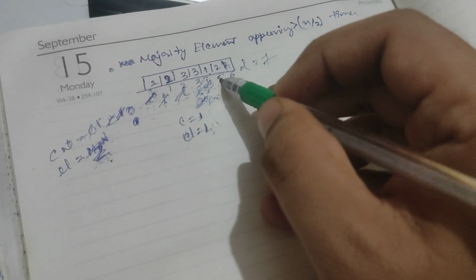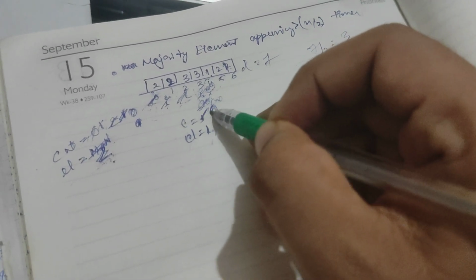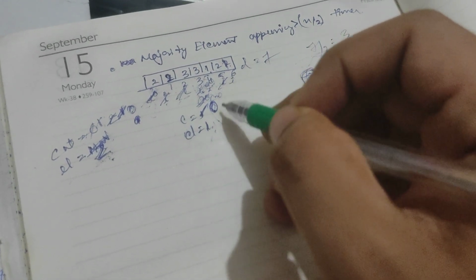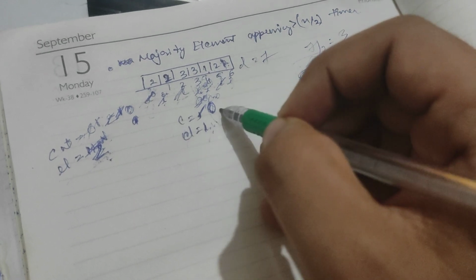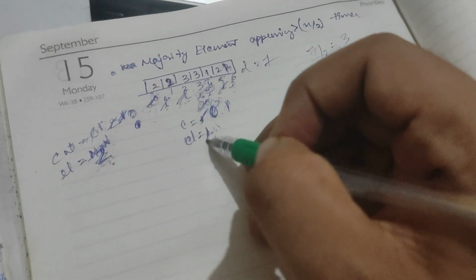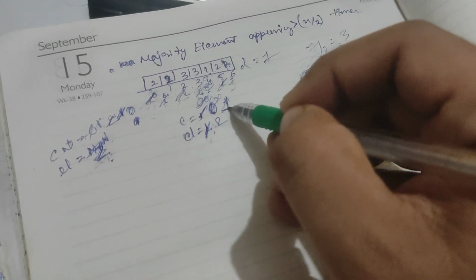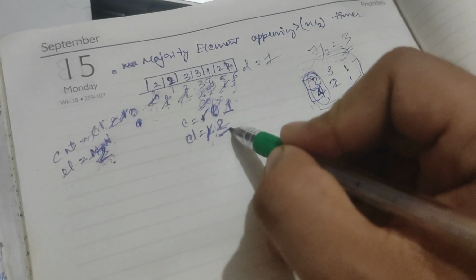Array of 5 is 2, and 2 is not equal to 1, so counter minus minus, and the counter becomes 0. The last element when the counter is not 0 is 2, so 2 is our element.